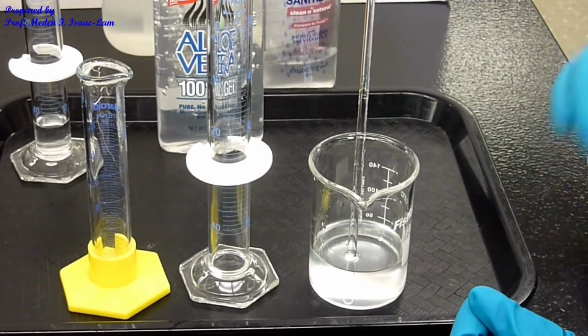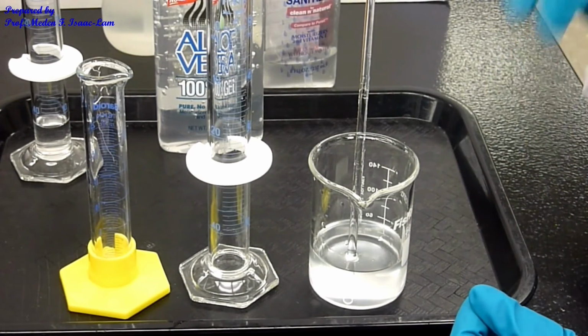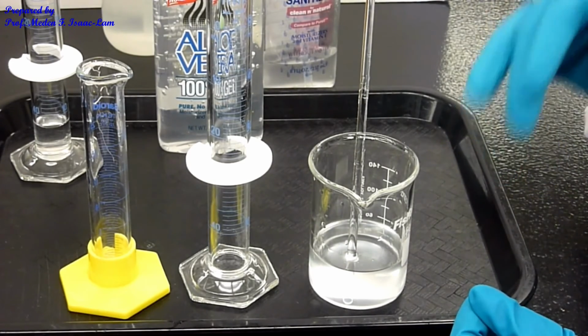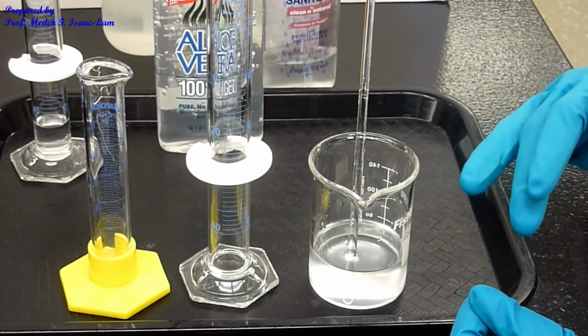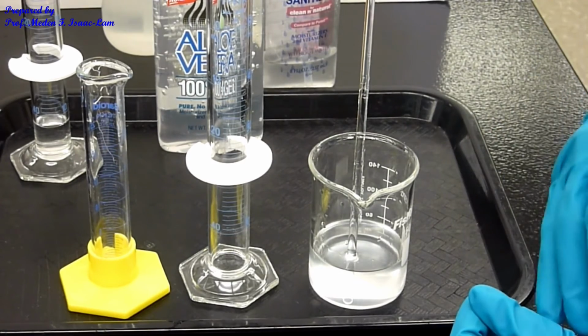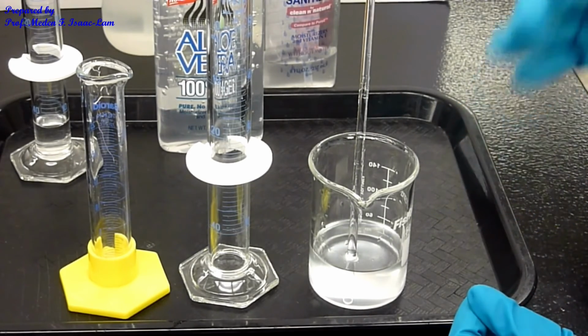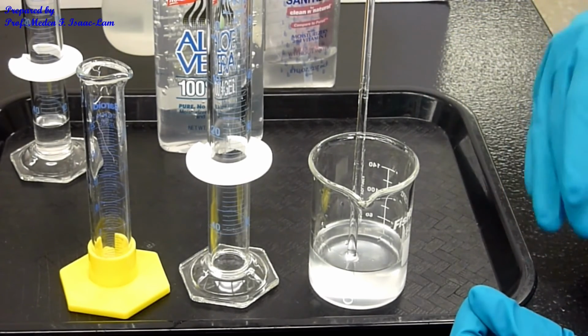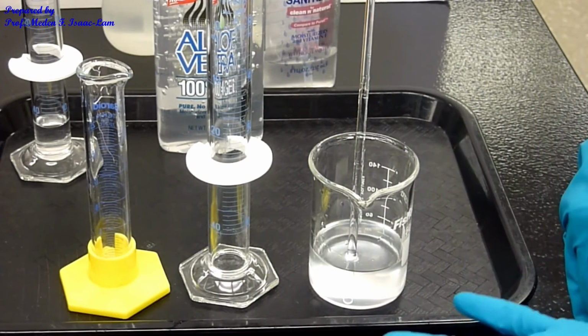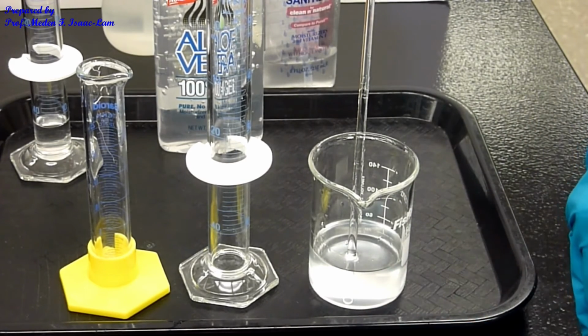As long as the amount of ethanol you're putting in is still within the minimum amount, which is 60%, don't go below that. You can always go higher in terms of the amount of ethanol, but don't go below 60% because it will not be effective as a disinfectant.